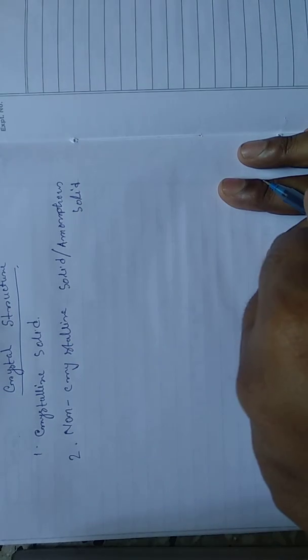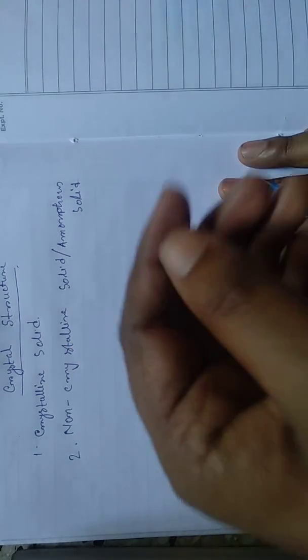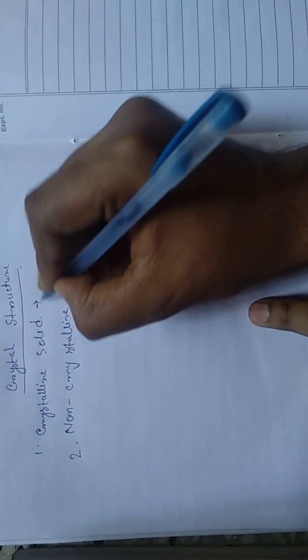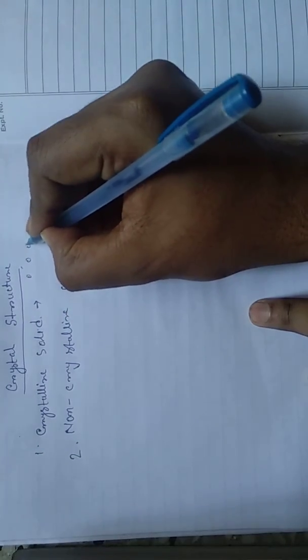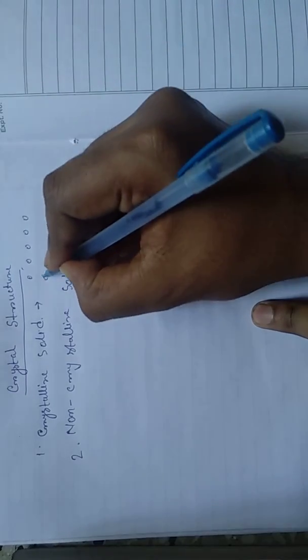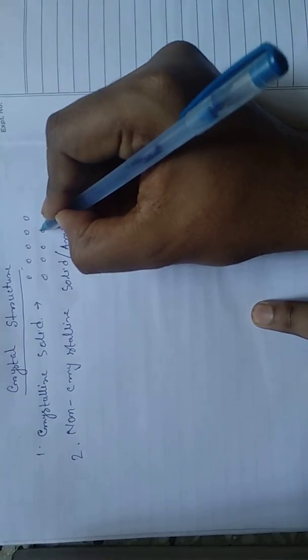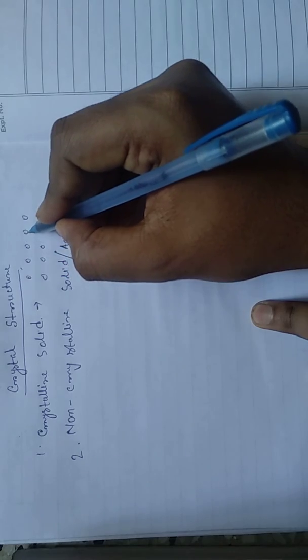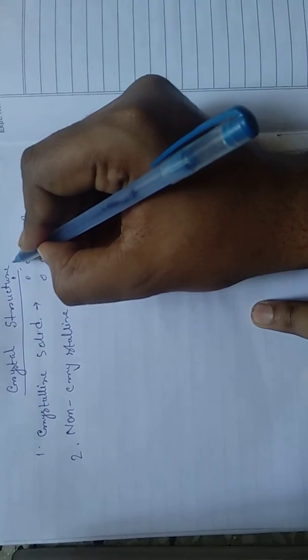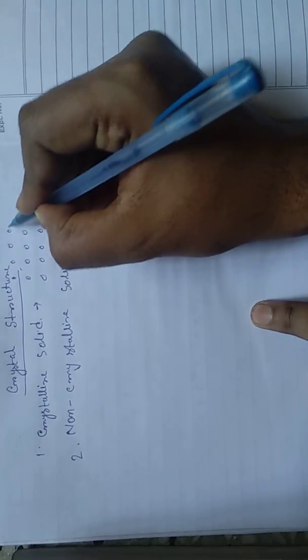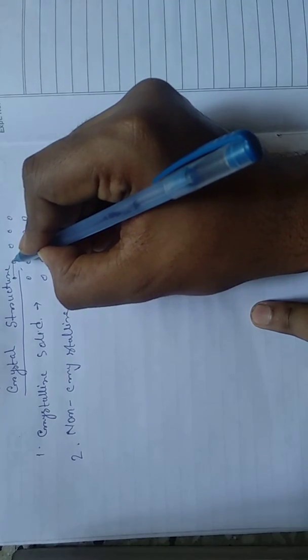Now, a crystalline solid is a material that follows a particular arrangement of atoms in a repetitive manner. So suppose this is atom 1, atom 2, atom 3, atom 4, atom 5; these atoms are arranged in such a way that they follow a particular arrangement.